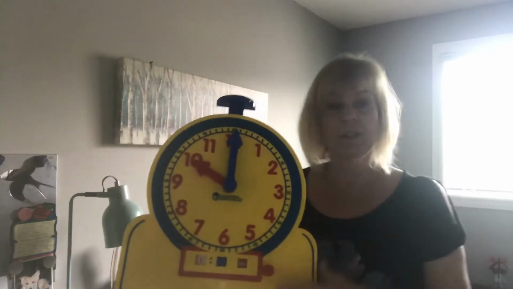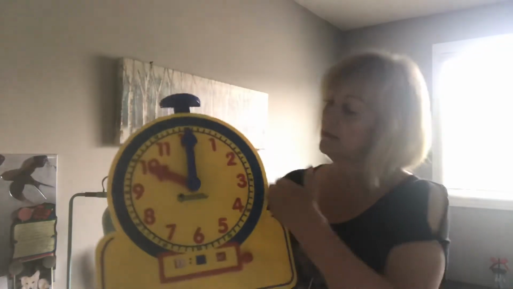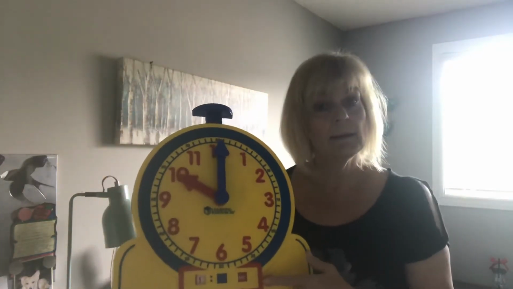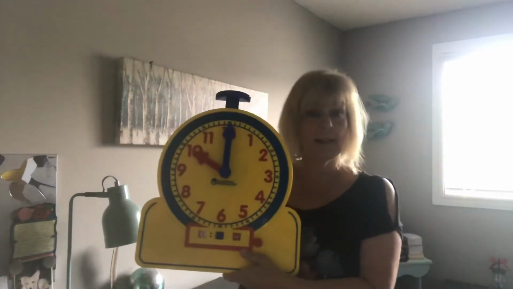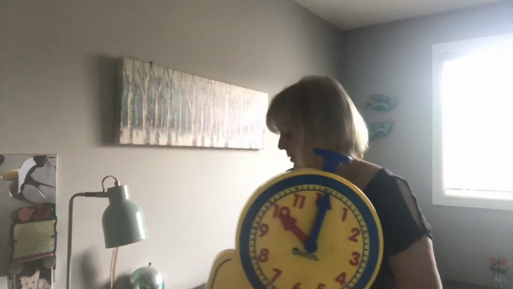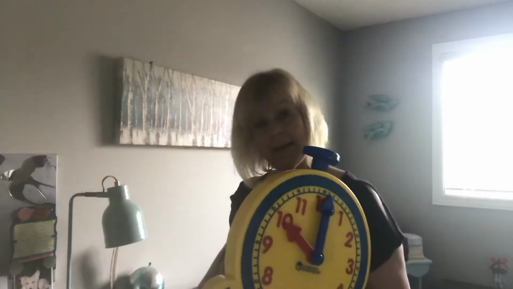So we're going to start by just talking about the main parts of a clock. This is called an analog clock, and some of you might have a clock like this at home, or you might have a digital clock, which looks like this. Or you might have a watch that looks like this. I know a lot of you had watches because I saw them on your wrists. So let's just start with the analog clock.